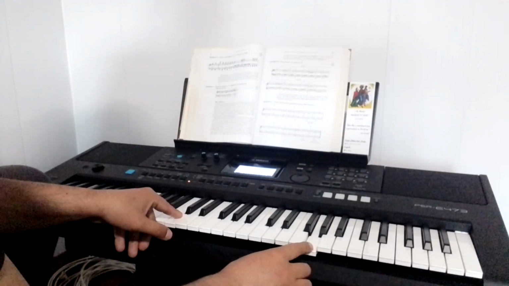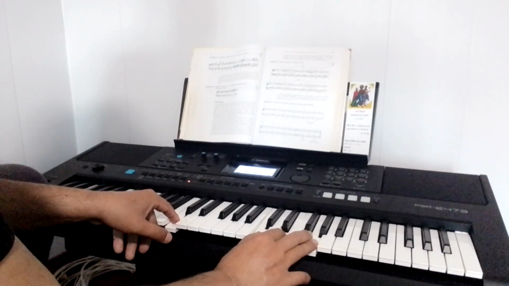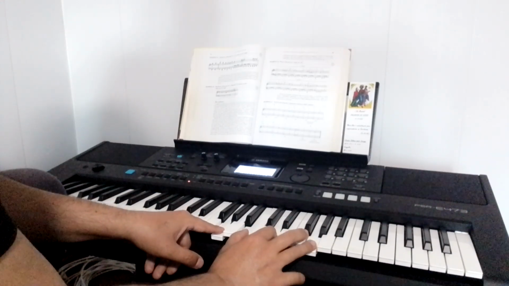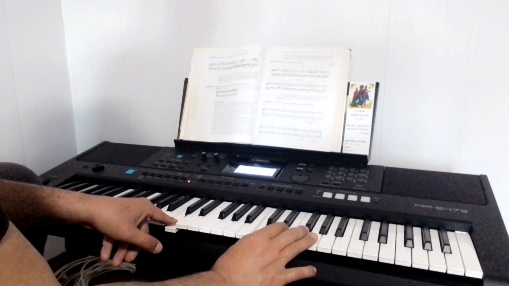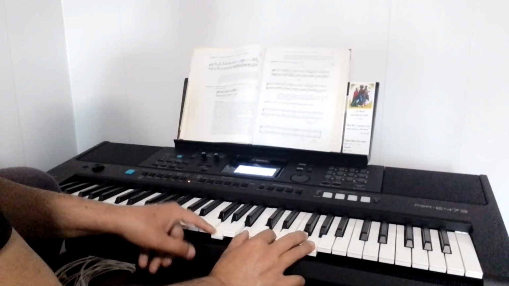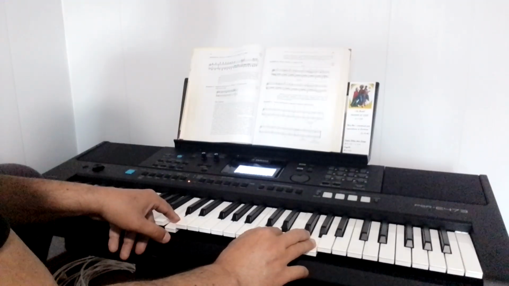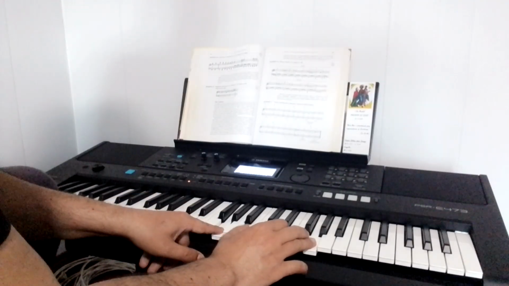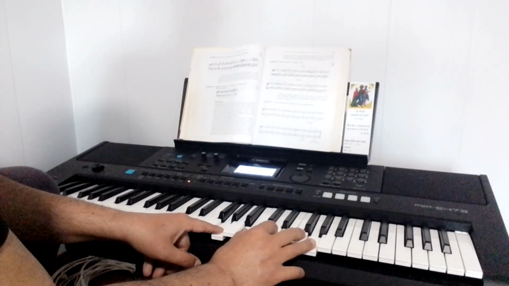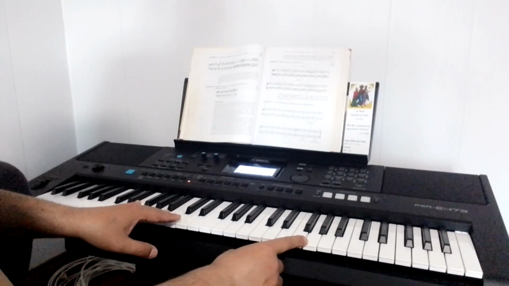If you fill it out. This is how the common tone connects the chords, makes it a smooth transition.